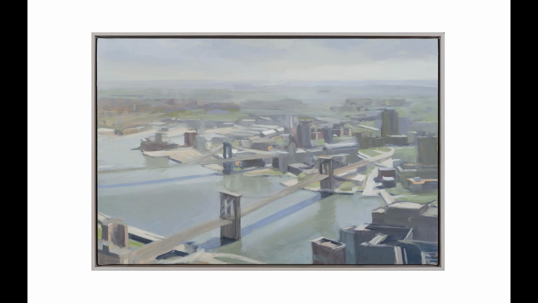Is it orange? Is it viridian? Is it somewhere in between? Look again at her horizon line over here. Look how soft and melting it is. That's what creates that wonderful sense of air and distance.